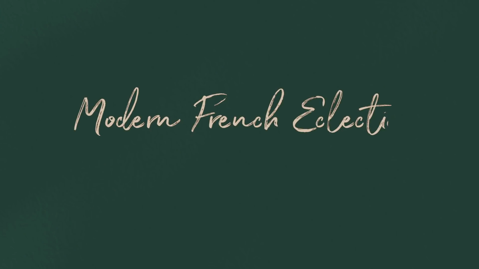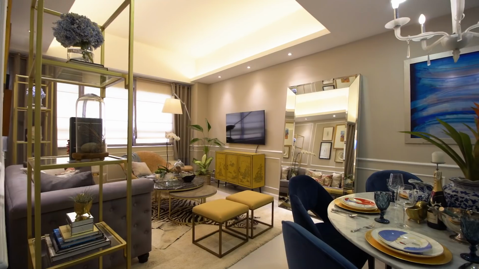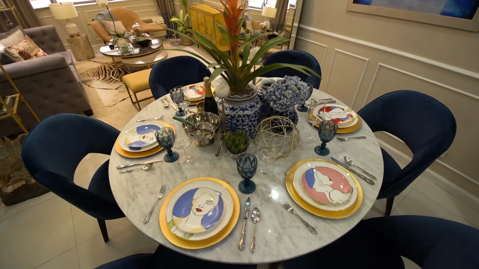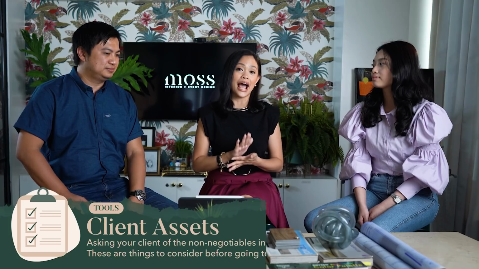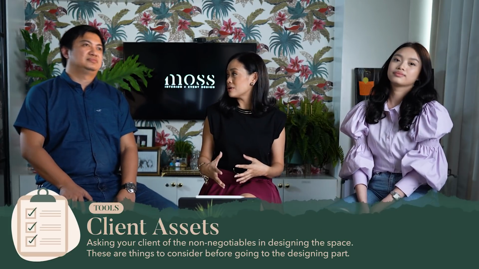And then the final tool, which is the fourth one, is to know your client's mandatories. For instance, with Apples, we asked her mandatories and what are her assets. So what are assets? These are the things that they own that they want to incorporate in the space.